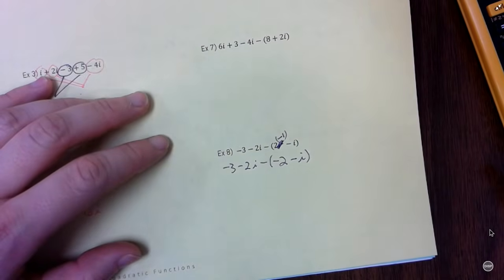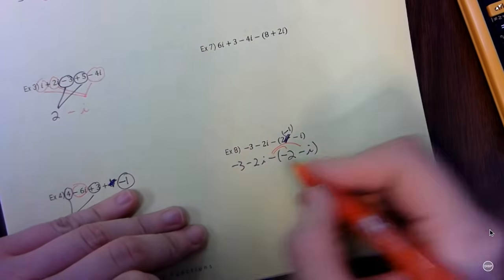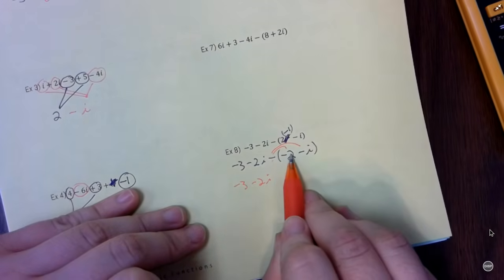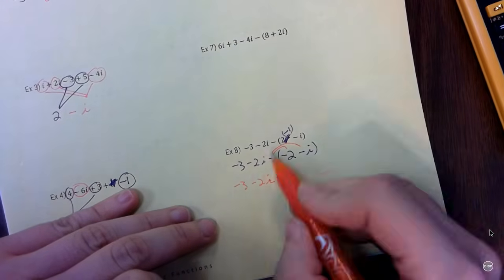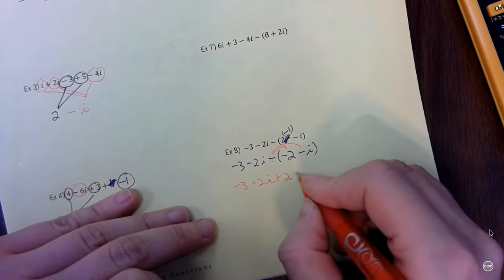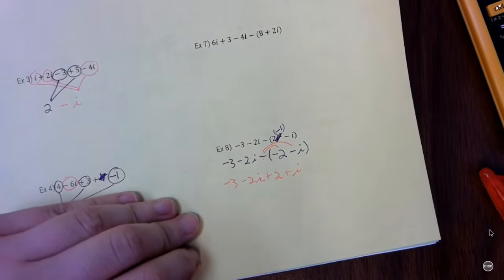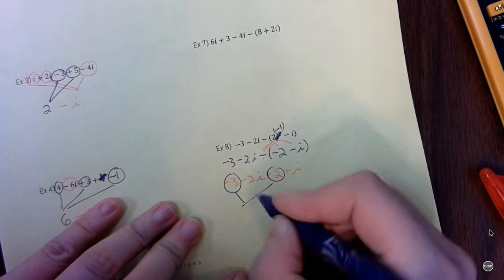So then distribute that negative sign. So negative 3 minus 2i. Then minus negative 2, which is plus 2. And minus negative I, which is really plus I. Then combine like terms. So negative 3 and positive 2 are real.